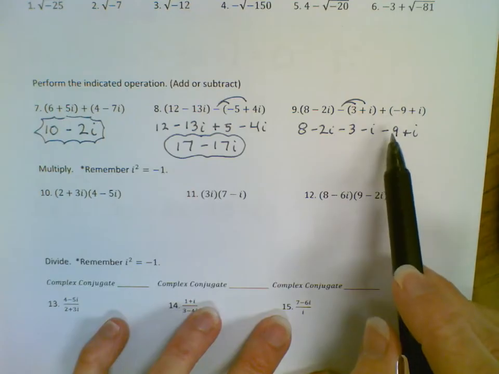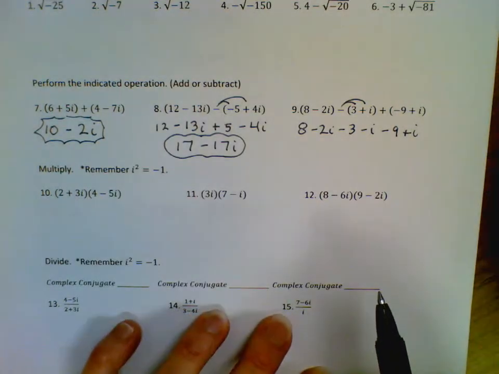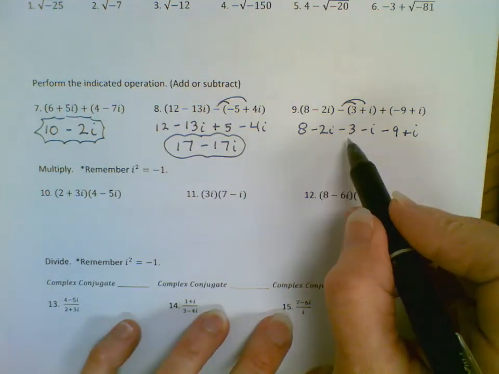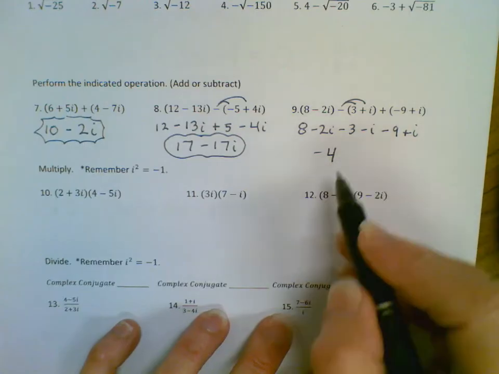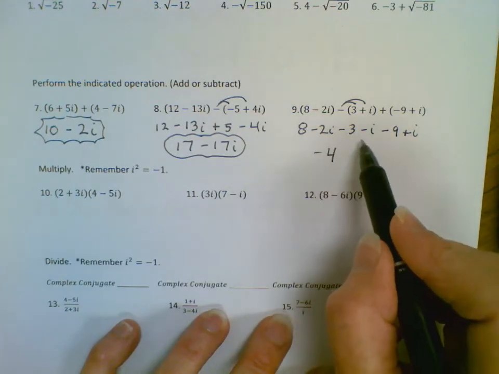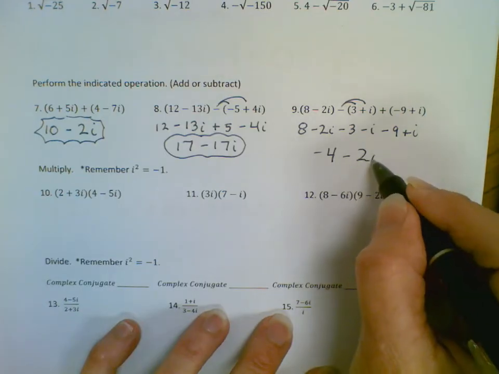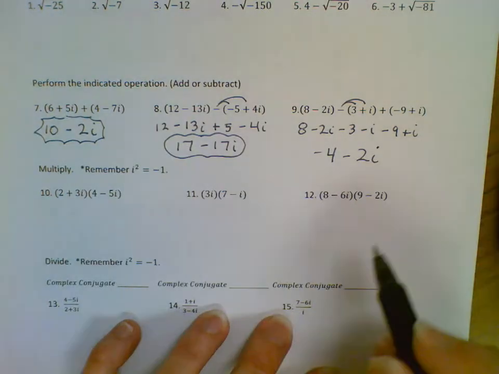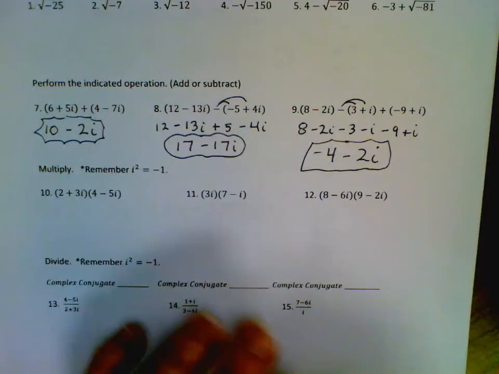There's my -9 and there's my i. Now you want to combine like terms. So 8 minus 3 is 5, minus 9 is -4. And then -2i minus i is -3i, plus i, it's back down to -2i. So we've got those all left in their standard form.